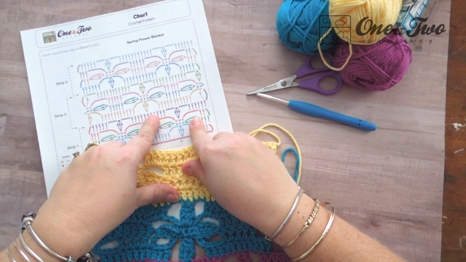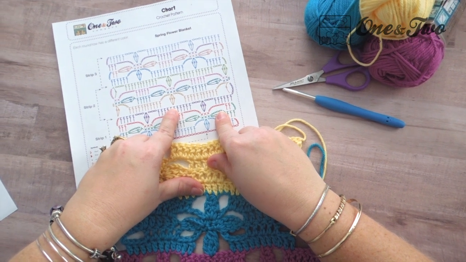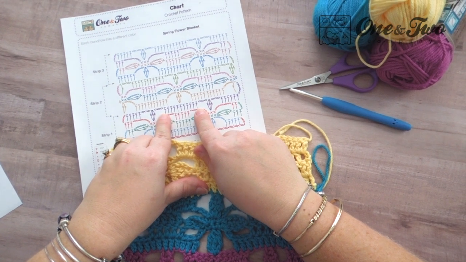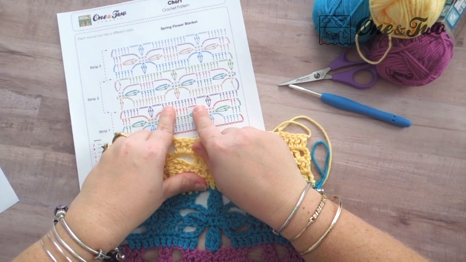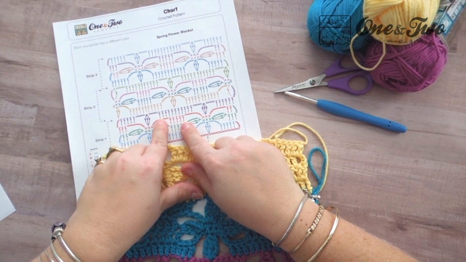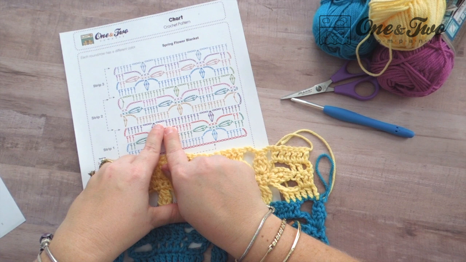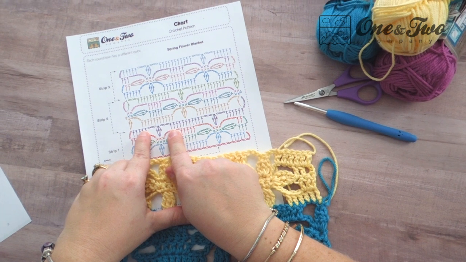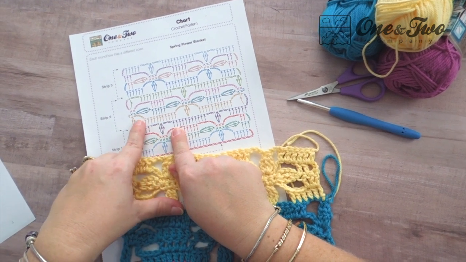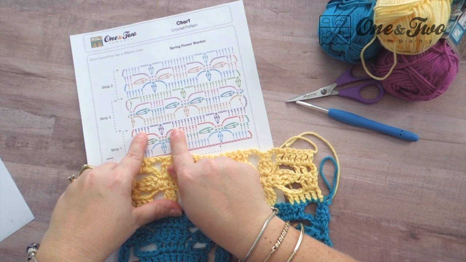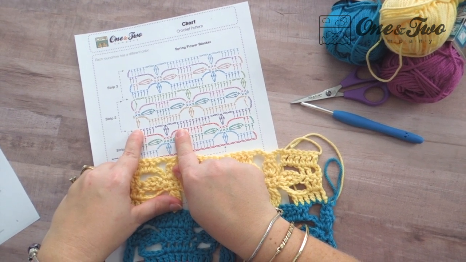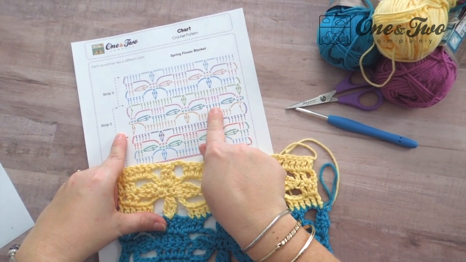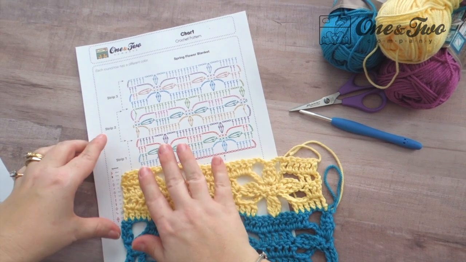Chain 4, skip 3 double crochets, 3 double crochet cluster in the middle of this 11 double crochet group from row 4, chain 4, skip 3 double crochets, and then over the last 2 double crochets, chain 3, triple crochet cluster, chain 3, and 2 double crochets, you'll make 11 more double crochets. Chain 4, skip 3 double crochets, and in the top of your turning chain, you'll do a 2 triple crochet cluster. So you just keep working back and forth across your rows, following the symbols.